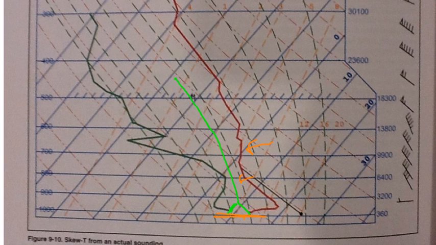You should also know that parcels don't just originate from the surface. If we, let's say, had a parcel that originated from this level here, it would have this temperature at first, this dew point at first. As the parcel lifts, it would follow the same idea.